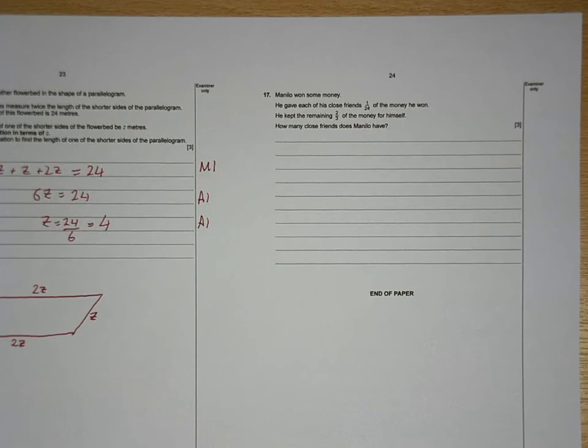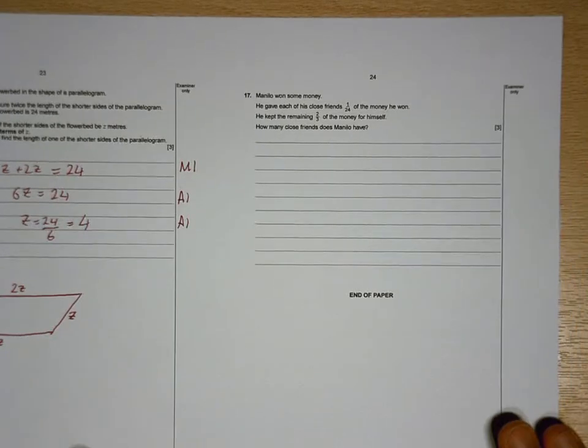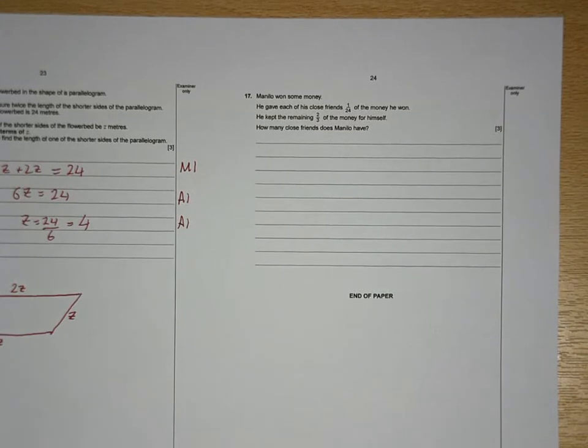And the final question on this paper. Manilo won some money. He gave each of his close friends 1/24 of the money he won. He kept the remaining 2/3 of the money for himself. How many close friends does Manilo have?